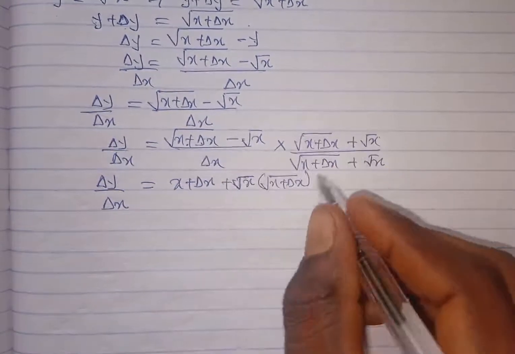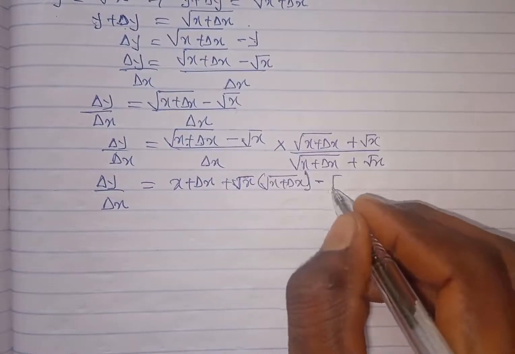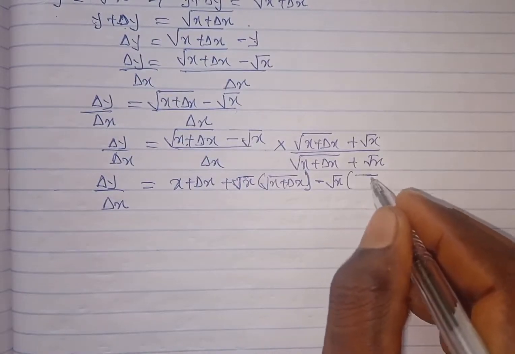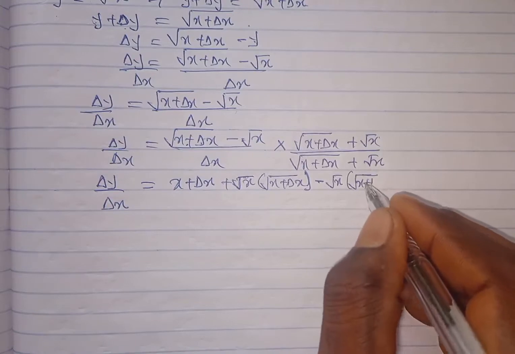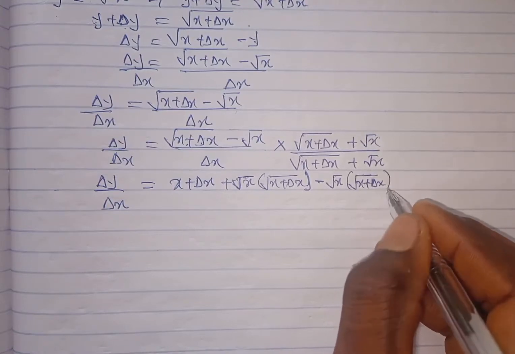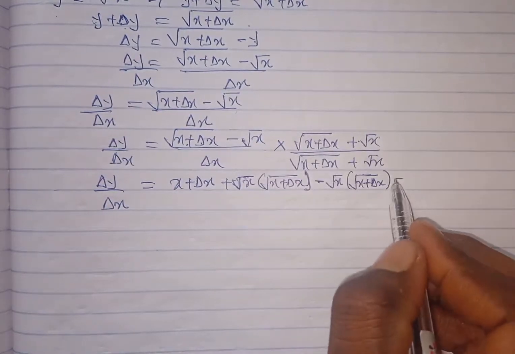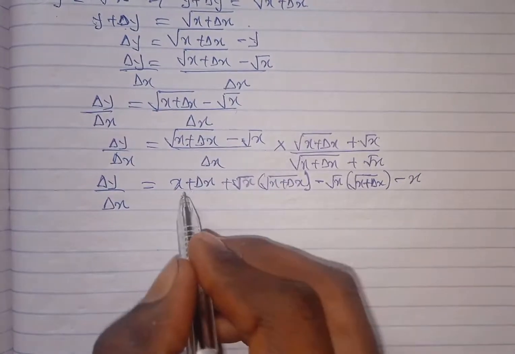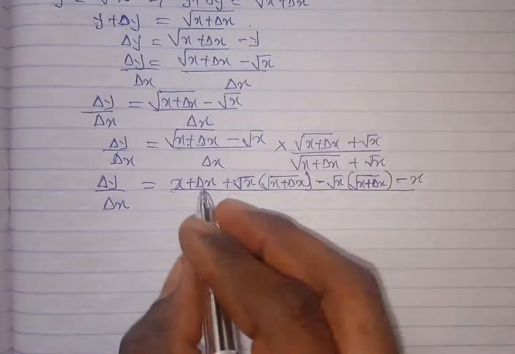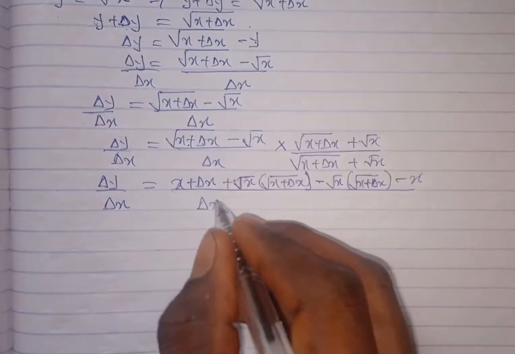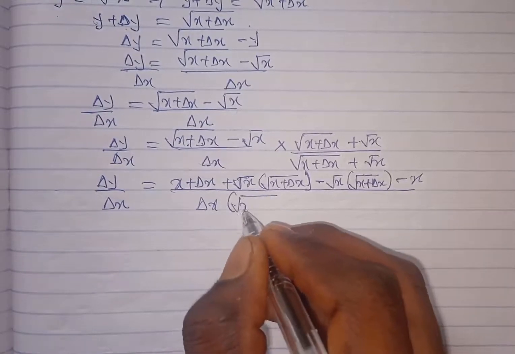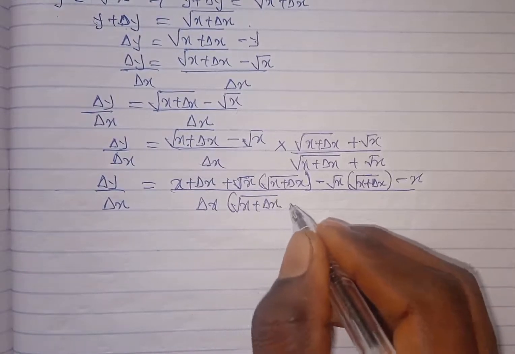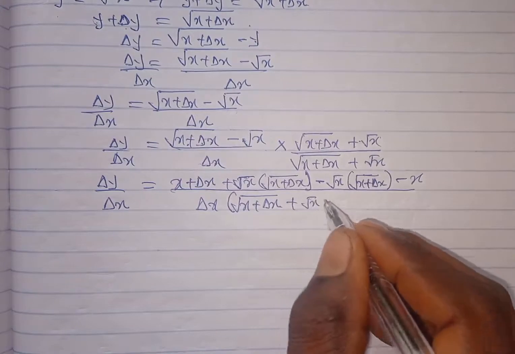Then this multiplied by this will be minus root x into square root of x plus change in x. Then this multiplied by this will be minus x. So over, divided by this multiplied by this, that will be change in x into square root of x plus change in x plus root x.